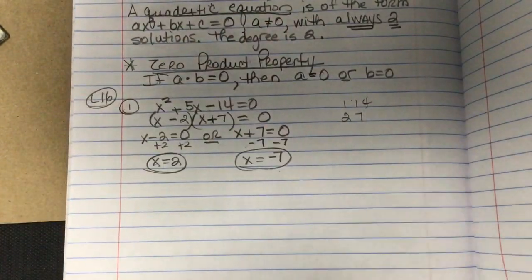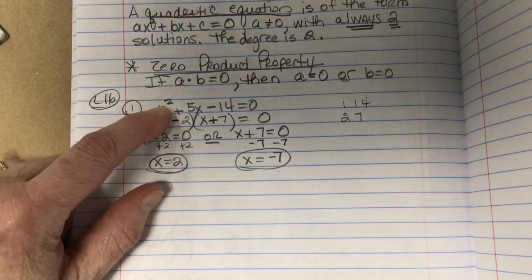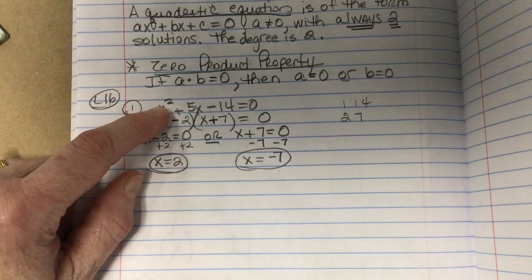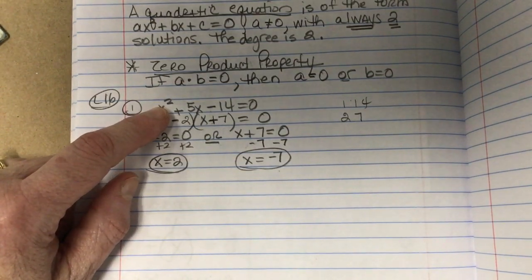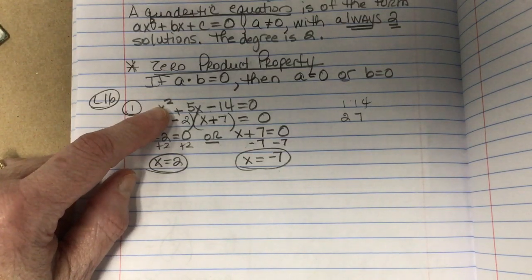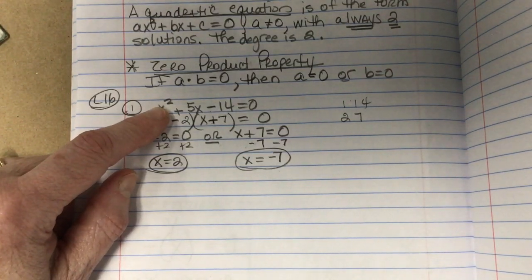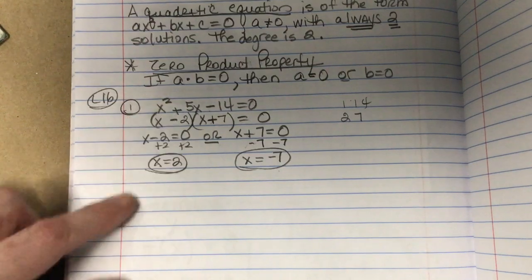We've always just found one answer when it was degree 1. Here's the big hint. See the power of the x? That's how many answers you have. After Christmas, when we have x cubed, it's going to have 3 answers. When we have x to the 4th, it's going to have 4 answers. That is a basic rule all the way through math. Number 2.